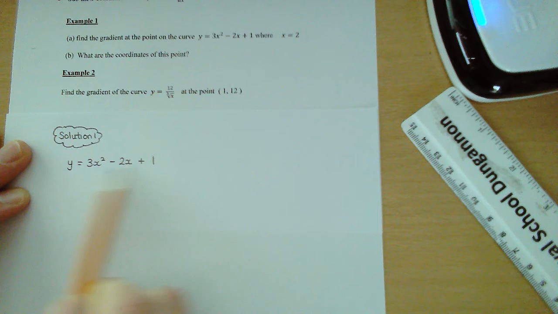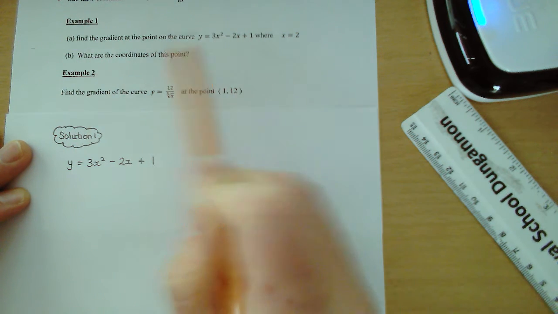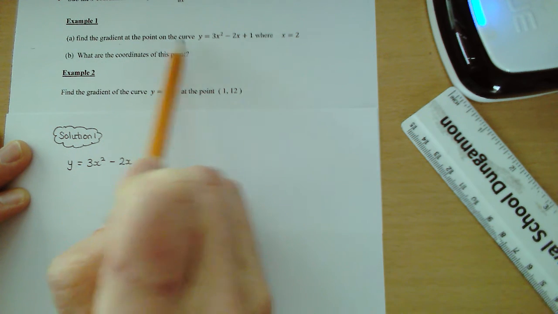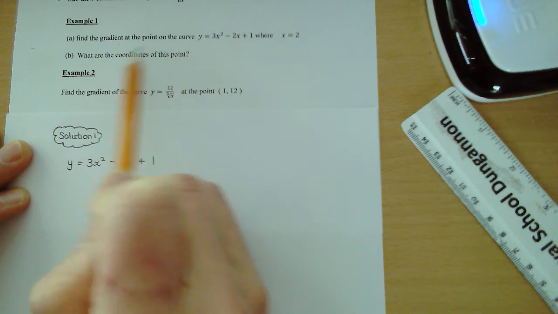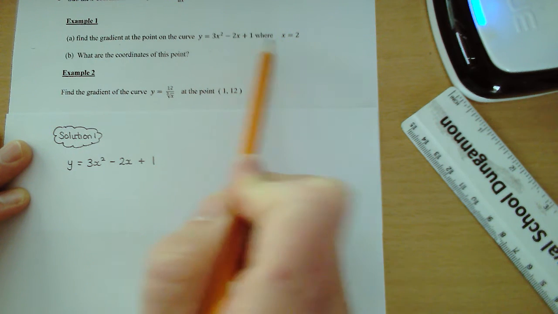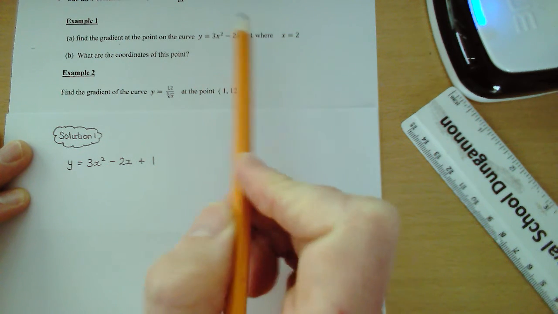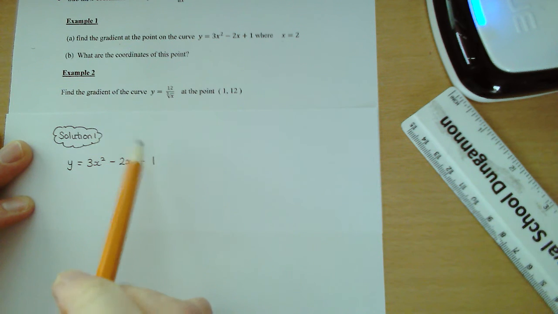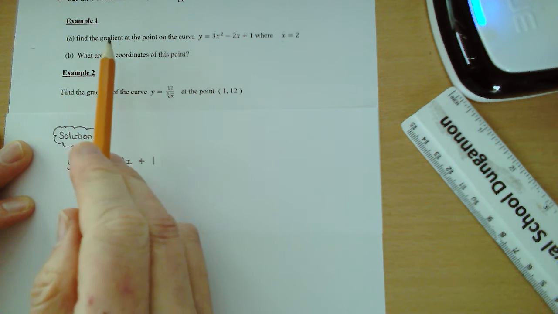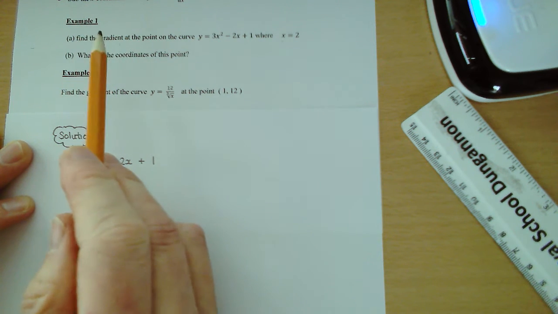So there is our curve, and it asks us to find the gradient at the point in this curve where x is equal to 2. So we want to get the actual gradient at the point in this curve where x is equal to 2. Now, we start off with our curve. When you hear the phrase gradient, you should think dy by dx.